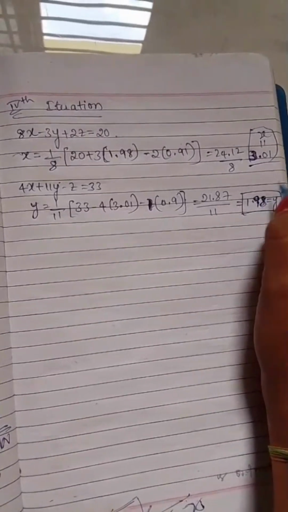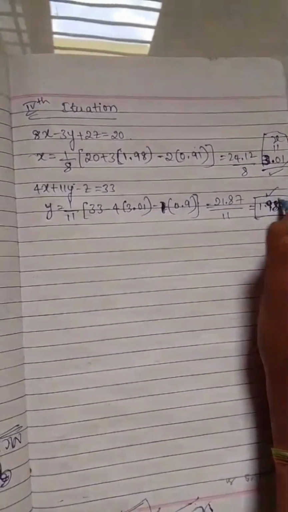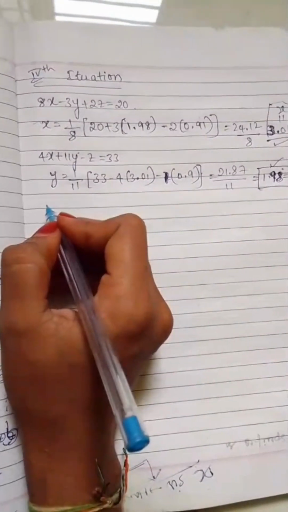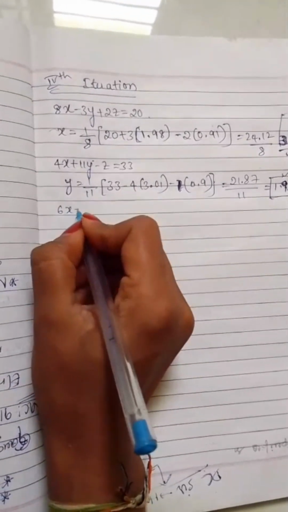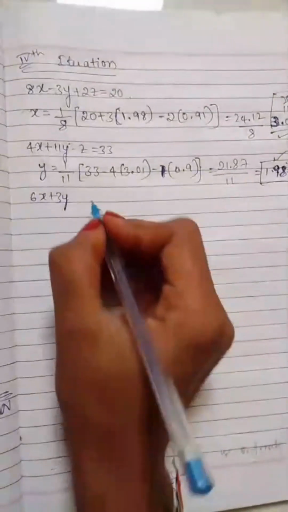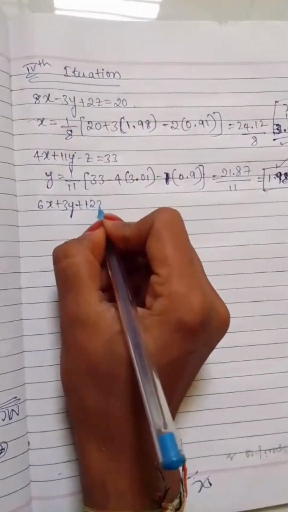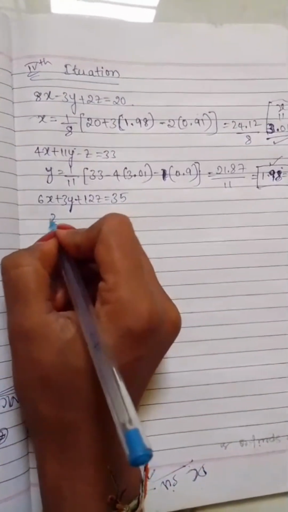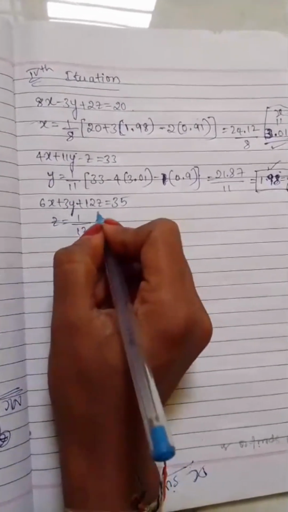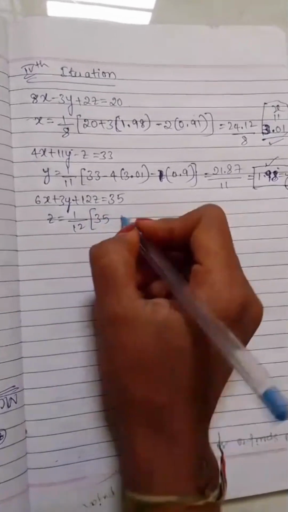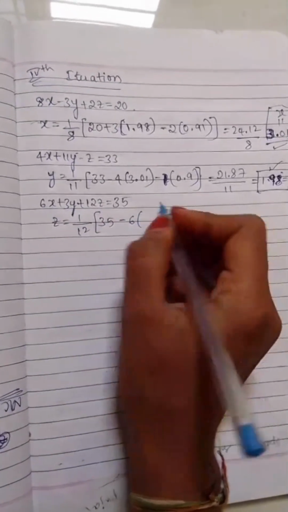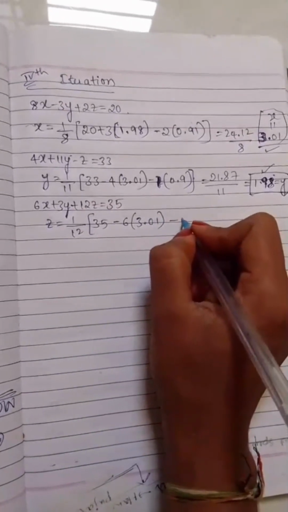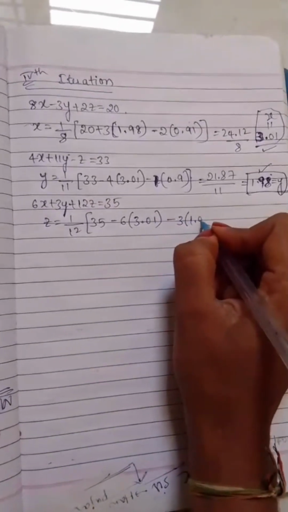I got x and y values. How to find out the z value? Take the third equation now. That is 6x plus 3y plus 12z is equal to 35. Take the z this side, then it will be 1 by 12 into 35 minus 6 into x is 3.01 minus 3 into y is 1.98.